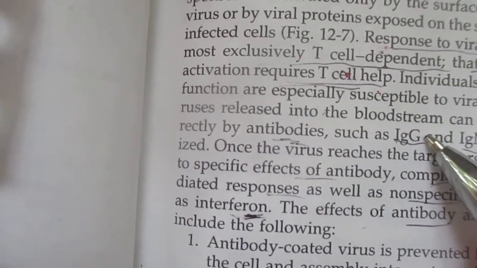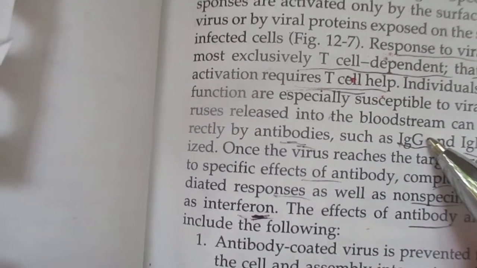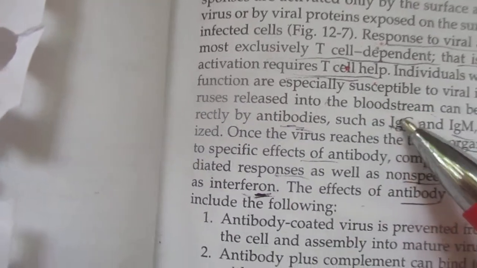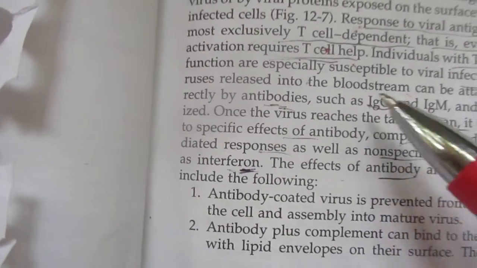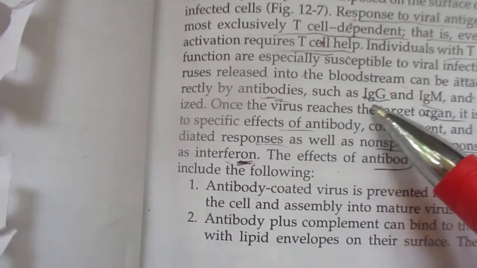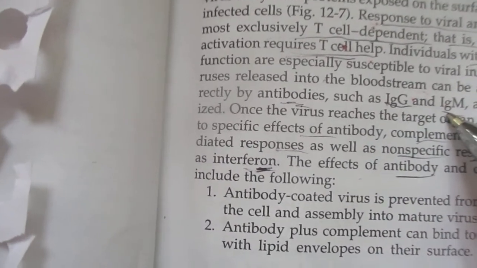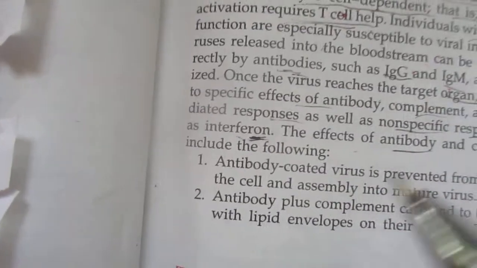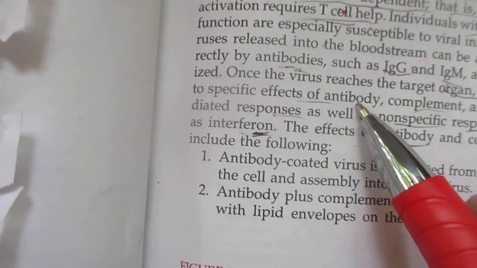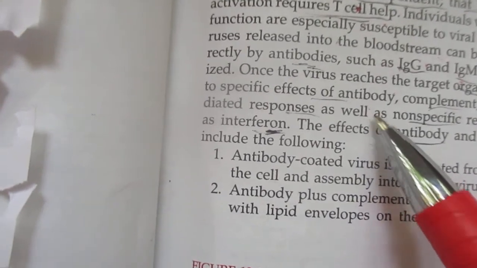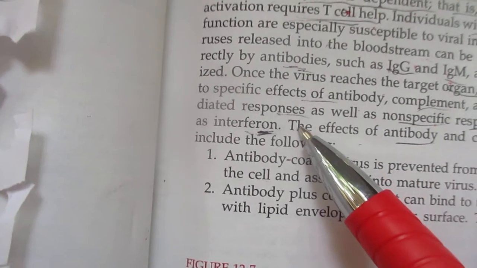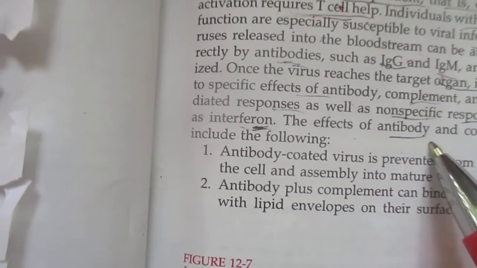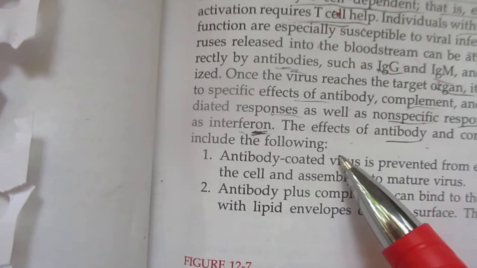Viruses released into the bloodstream can be attacked directly by antibodies, such as IgG, IgM, and neutralized. Once a virus reaches a target organ, it is subject to specific effects of antibody, complement, and cell-mediated responses, as well as non-specific responses such as interferon. The effects of antibody and complement include the following.